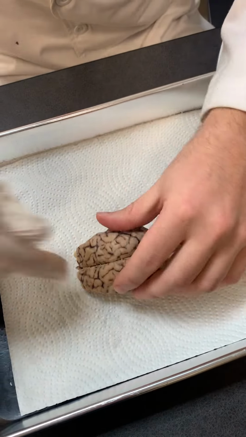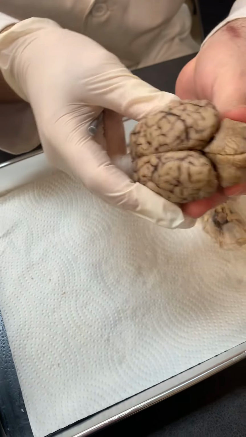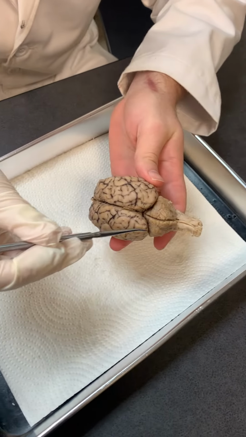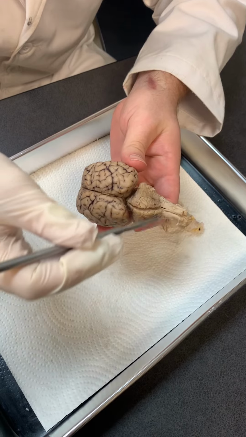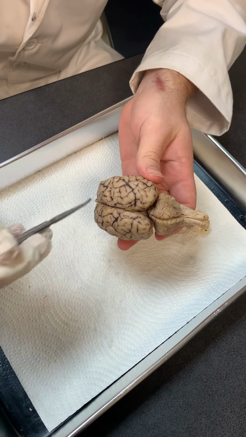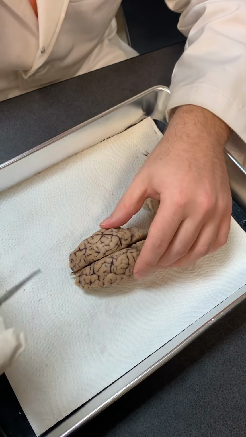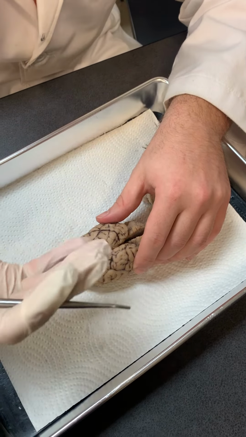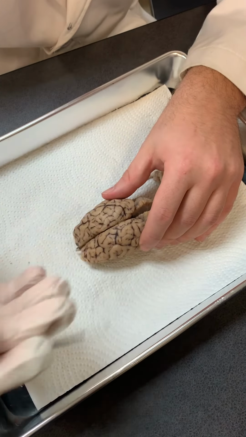So let's go ahead and go over the major two parts of the brain if you're just looking at it from the outside, and that's going to be the cerebrum and the cerebellum. Okay, cerebrum, all of this stuff, cerebellum down here. Now in the cerebrum we can see two major structures on the outside, and this is what gives the brain its stereotypical bumpy shape.